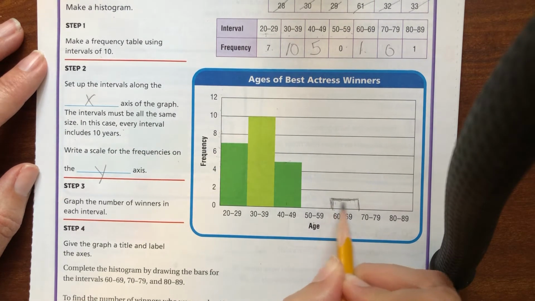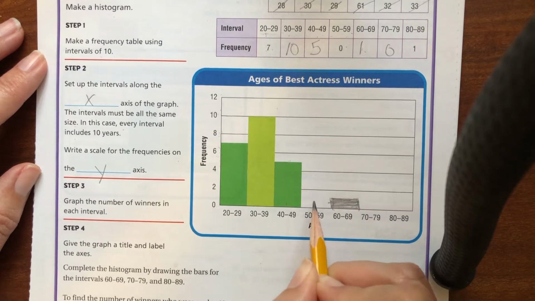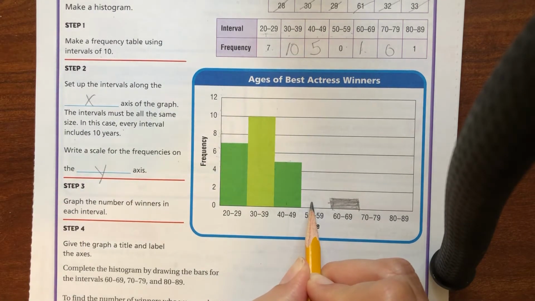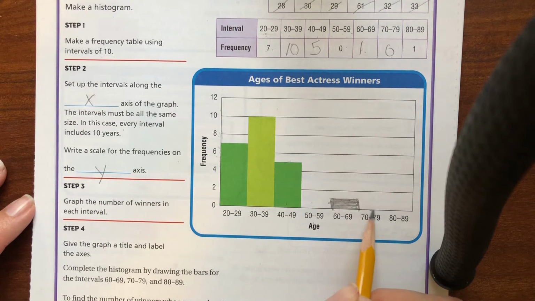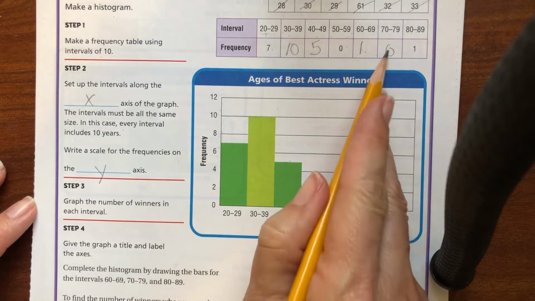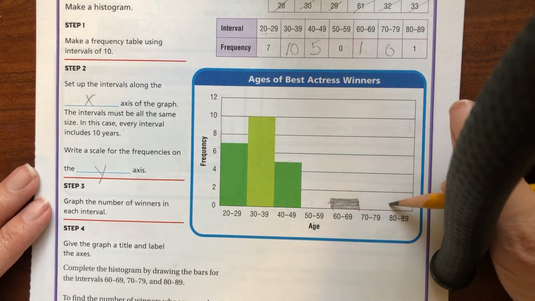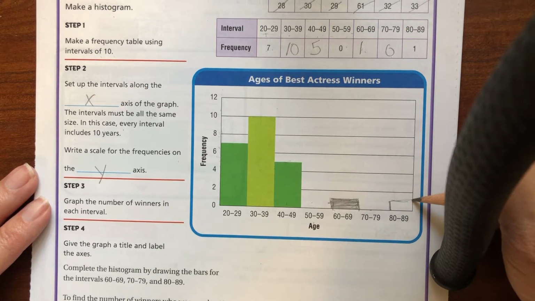And remember, with a histogram, the bars should touch. Now in this case, it can't over here because I have a 0. Whoops, and it looks like I have another 0. So it's not going to touch the 70 bar either because it's a 0. And then again, 80 to 89 is another just 1. So halfway to 2.